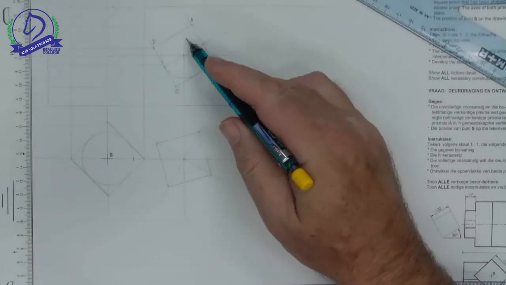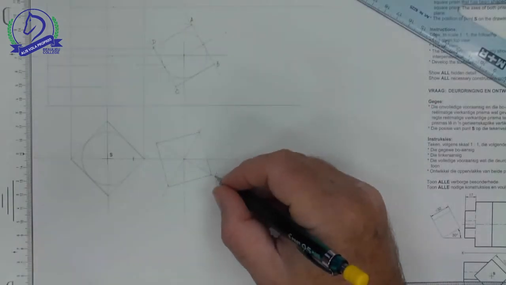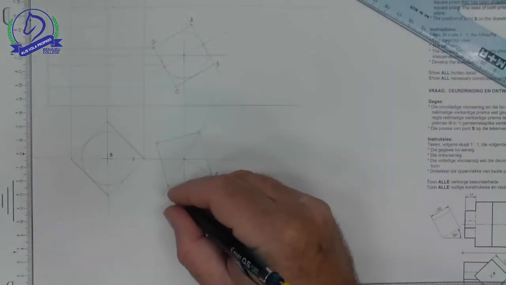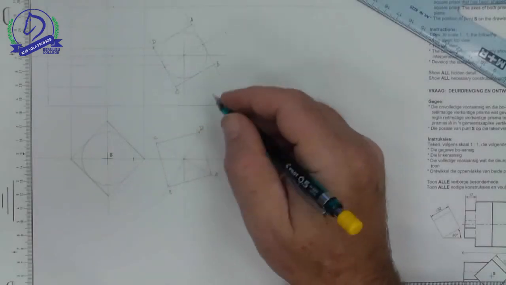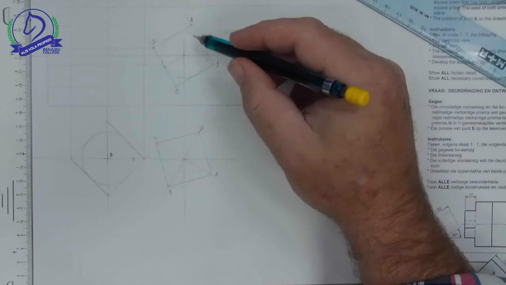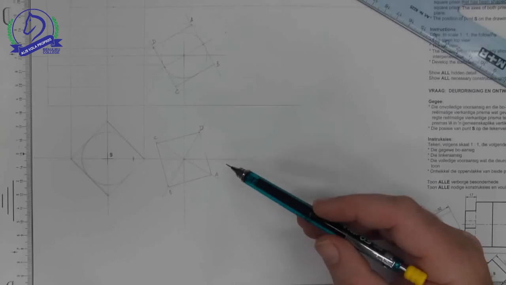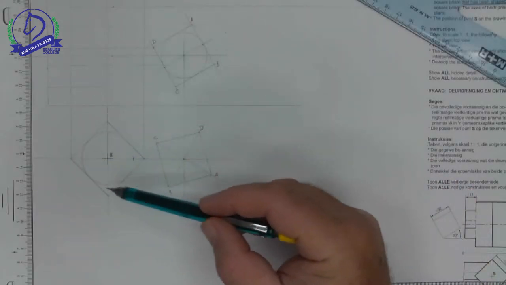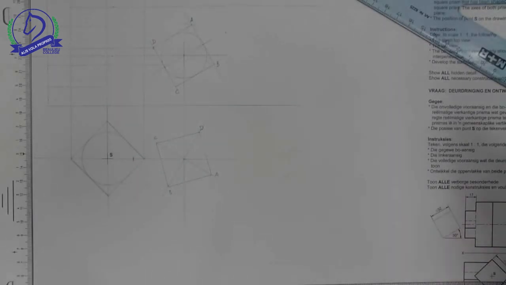So if there was 90 rotating, if that was A, we're rotating 90, means here is A, B, C and D, following the same process of labeling clockwise. I'm now ready to project these lines across and get the complete top view.